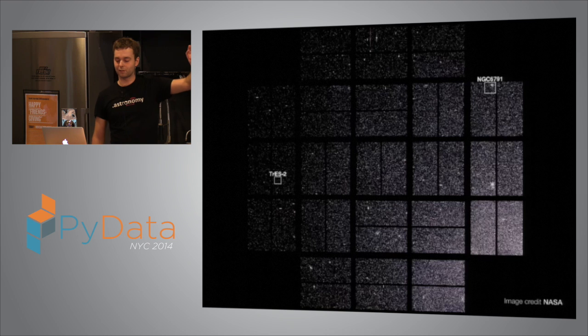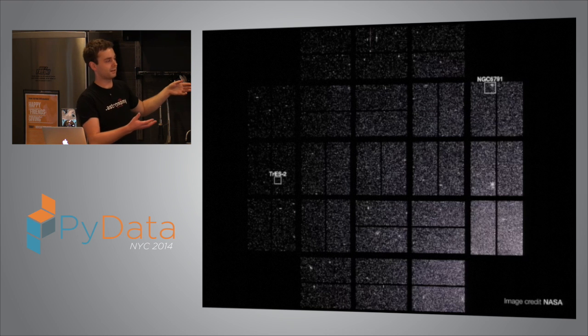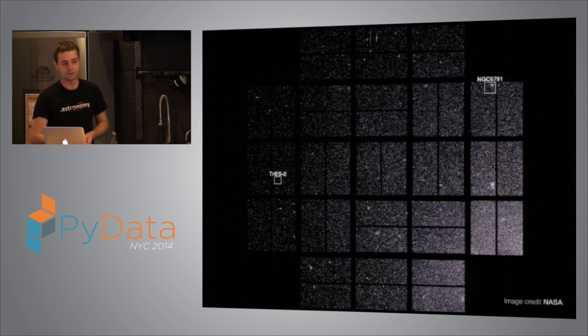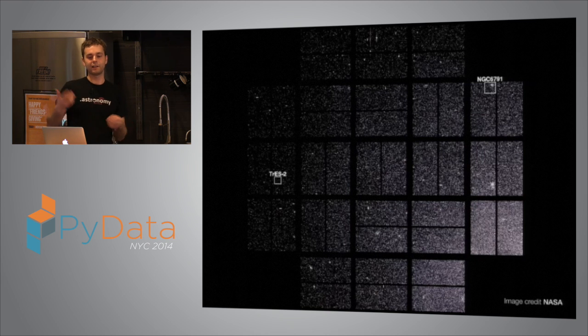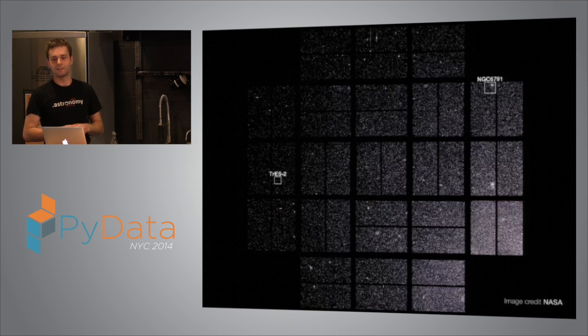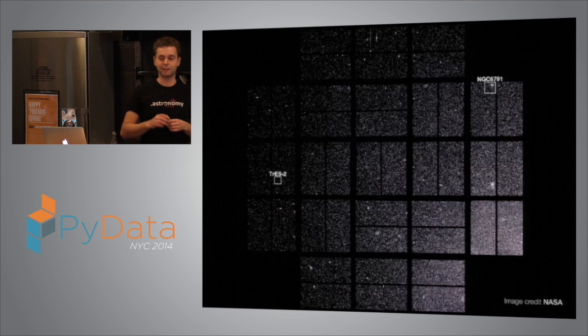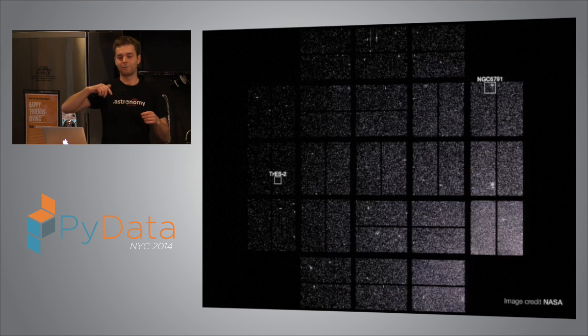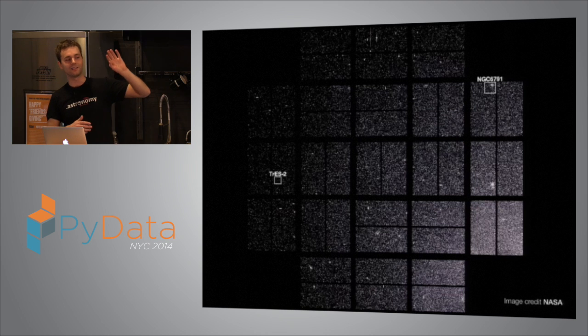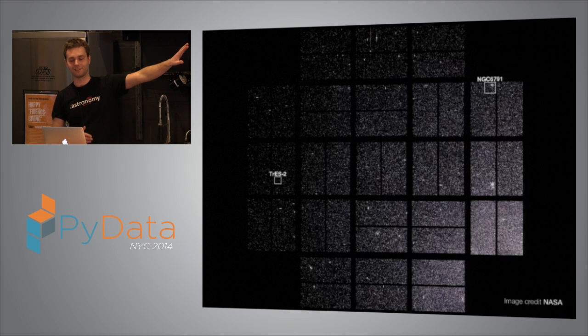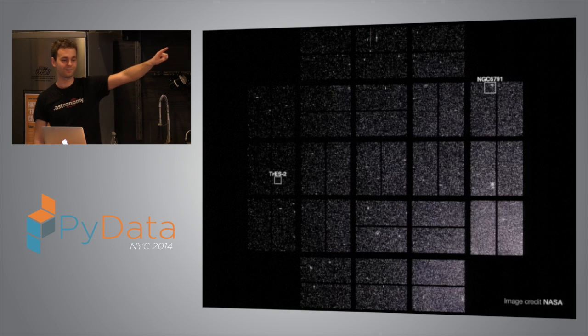This is what a typical frame from the telescope looks like. There are about 3 million brightish stars in this field right here. But remember, I said that the satellite is orbiting the sun, so it's really far away from Earth, and so actually downloading the data is really expensive. So we can't actually download all of the pixels. In fact, we can only download 5% of the pixels that are on this frame right here.